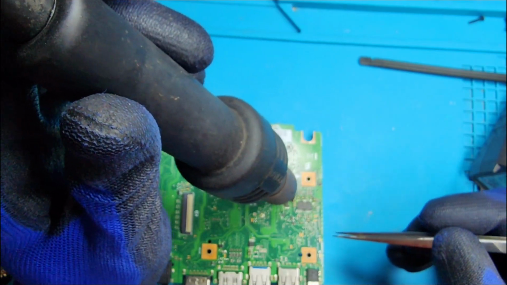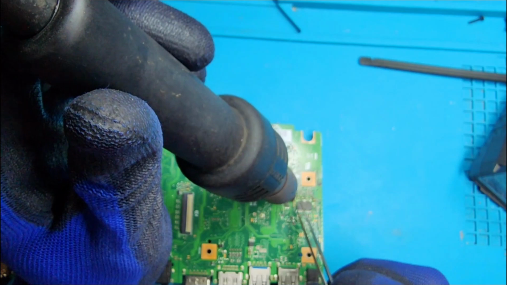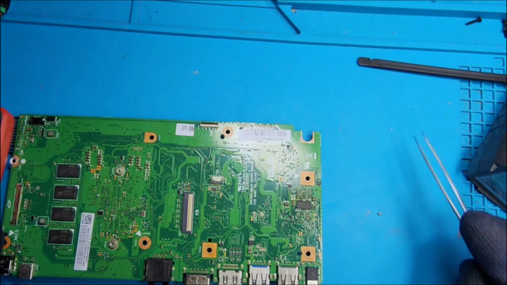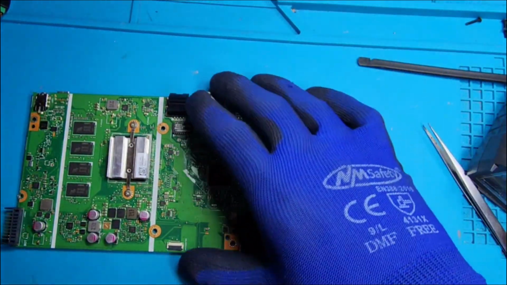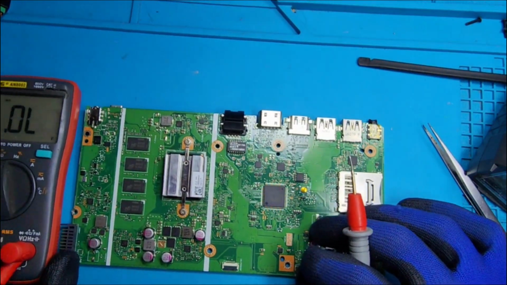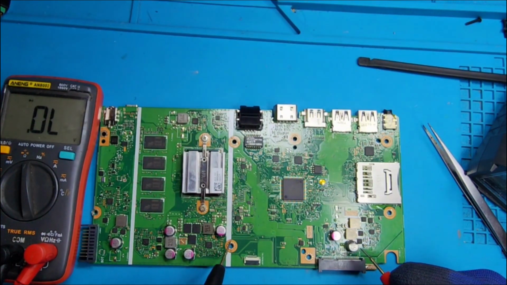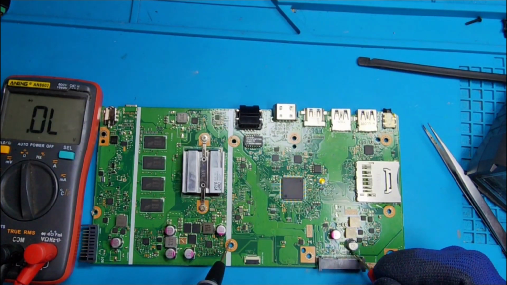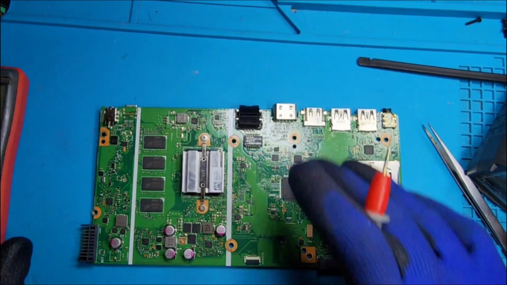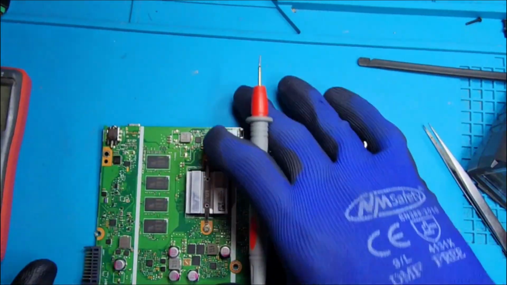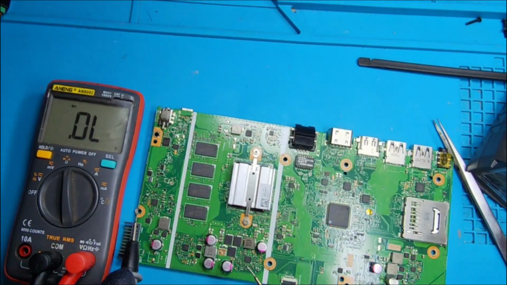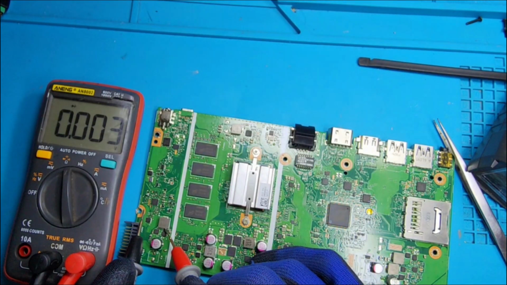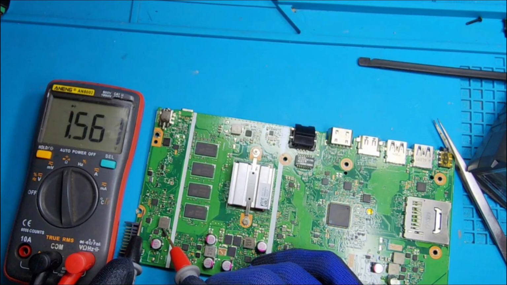Also we have another work to solve the battery line short. Okay, remove this capacitor. Let me check again from the main power rail. Yes, so we no longer have a short on the main power rail, so that is fine. Okay, what about the upper MOSFET at the battery coil? It is still shorted. Okay, so the battery coil is still shorted.